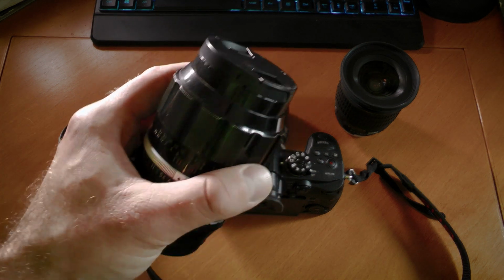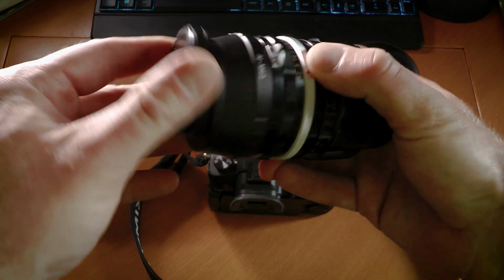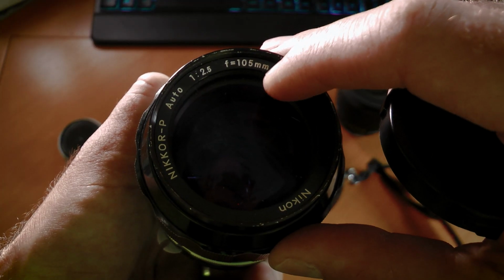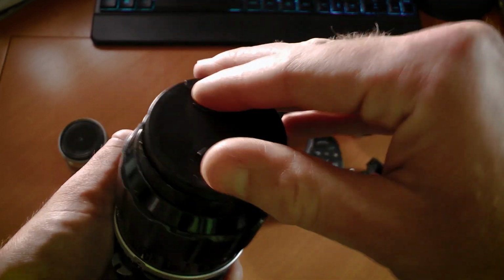To make it short, if you're using a dumb adapter with no glass in it, just put in whatever number is on the lens. Alright, right on.